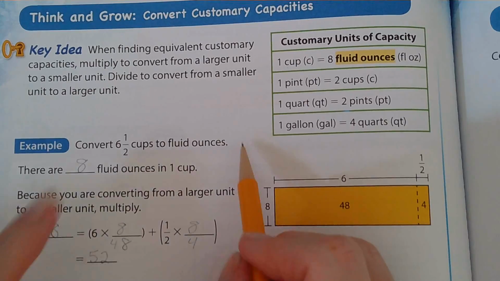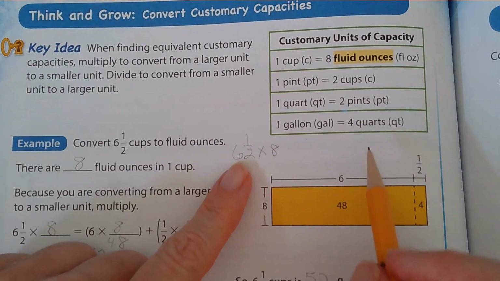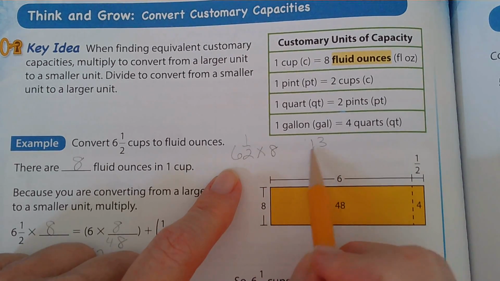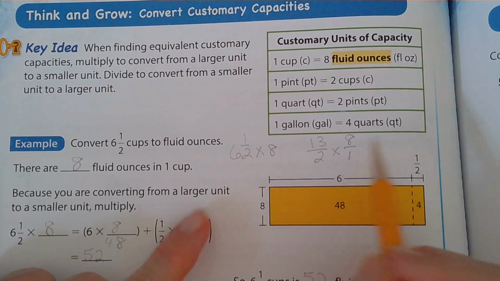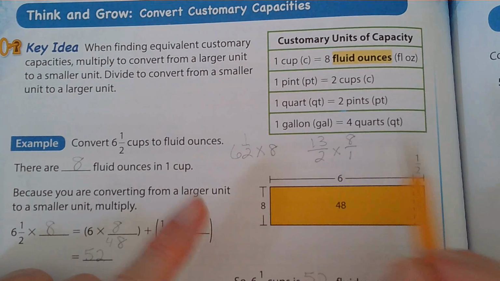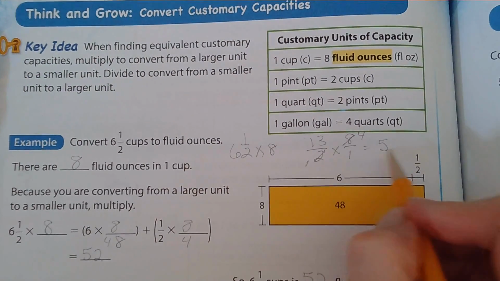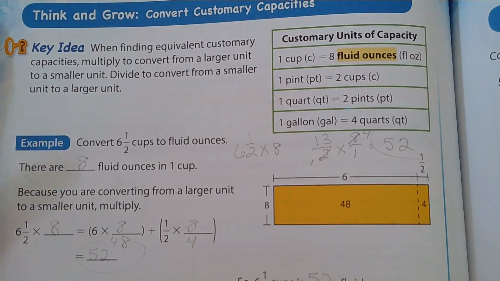And remember if you're going to multiply it out this way, you want to turn that into an improper fraction. 6 times 2 plus 1 is 13 over 2 times 8 over 1. Cross cancel here, and 13 times 4 is 52. So either way, you get that there are 52 fluid ounces.